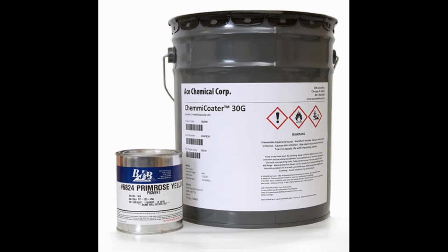This week, we're going to dive deep into a very commonly cited item: the labeling of various chemicals found in the shop or in the field. And we're not just going to cover secondary containers, we're covering all labeling requirements.